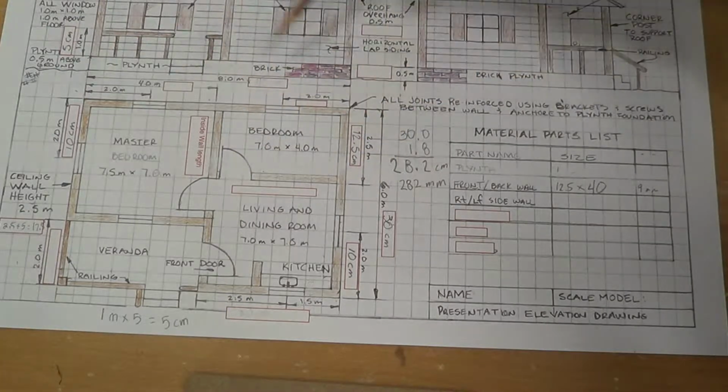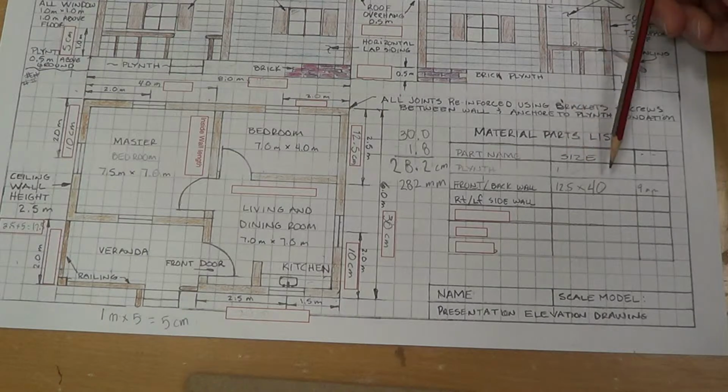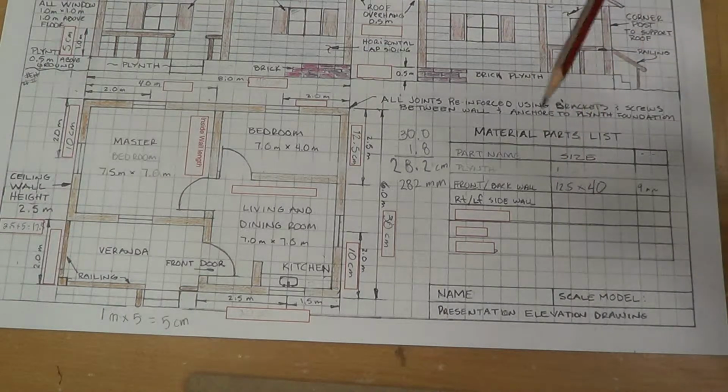And so we've got to convert all these measurements first, and from there we're going to make the parts list and the dimensions on that. And from here then we can convert that into our actual model as we build it, and from our plan, etc., as we talked about in a previous video.